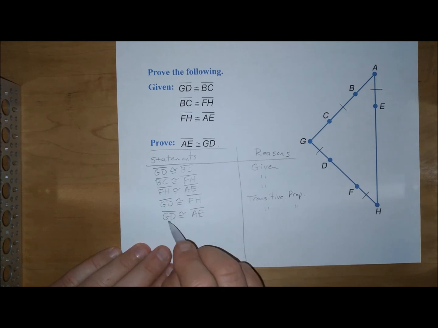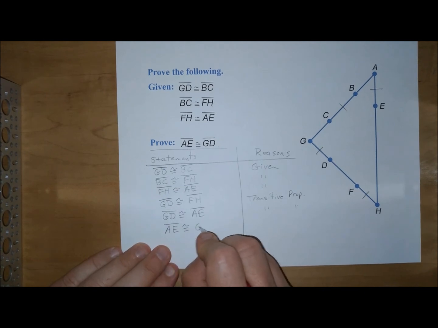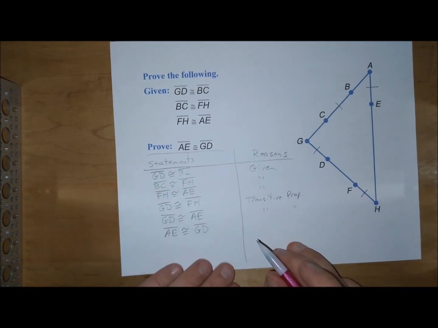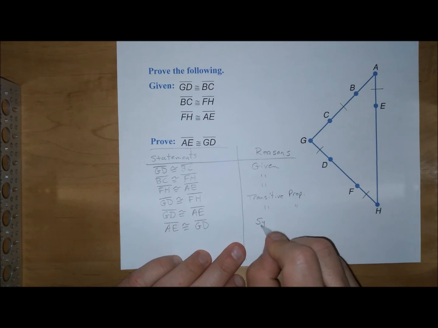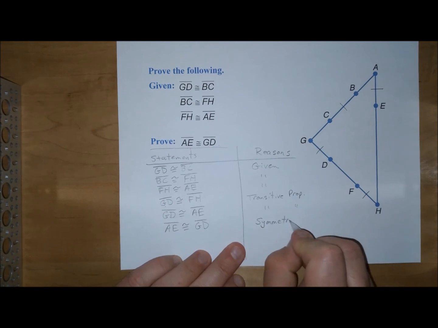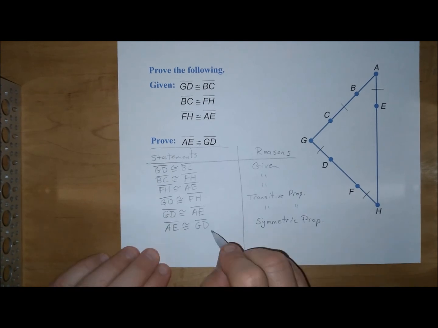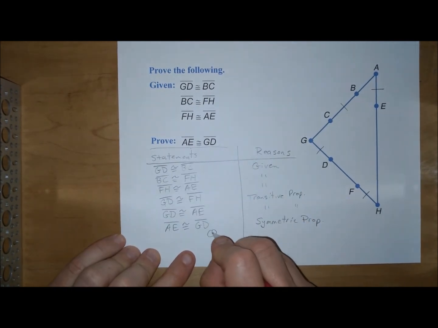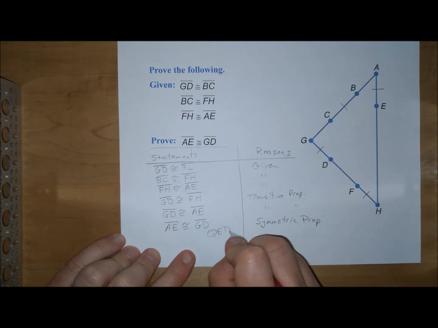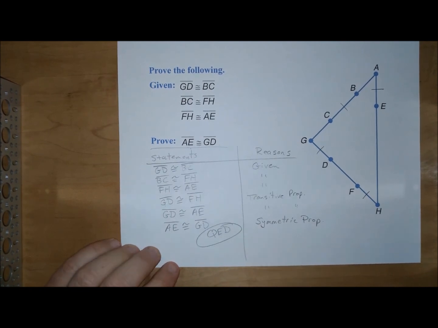Right? And now, is that what we were being asked to prove? Almost. If segment GD is congruent to segment AE, then segment AE is congruent to segment GD. What is that property we used? That is our symmetric property of congruence. Okay. And does that look exactly like that? It does. We are done our proof. We've arrived at our destination. QED.